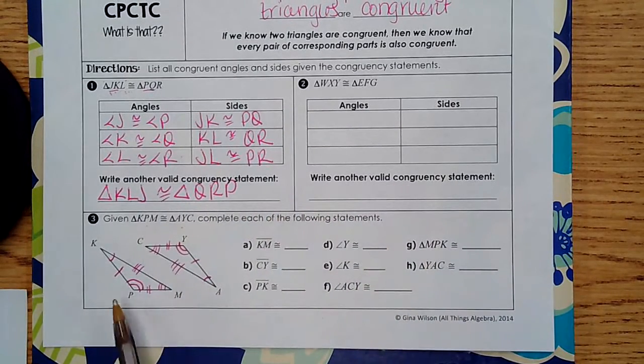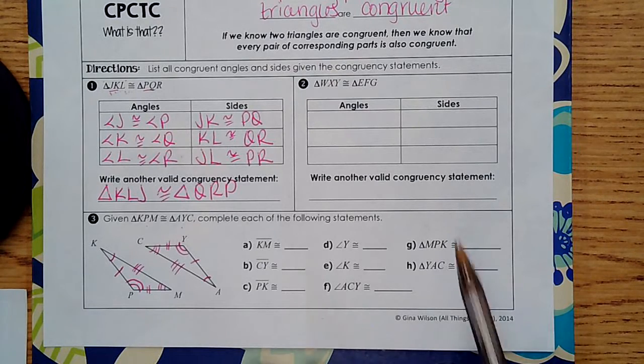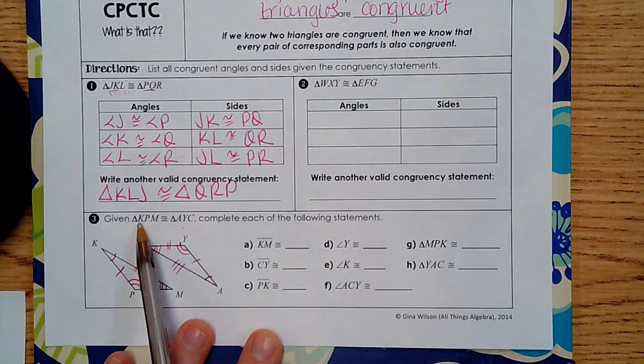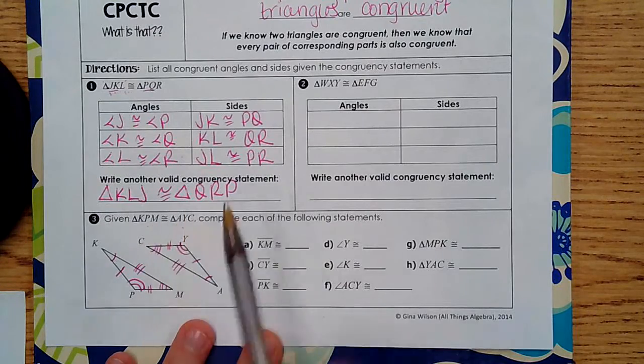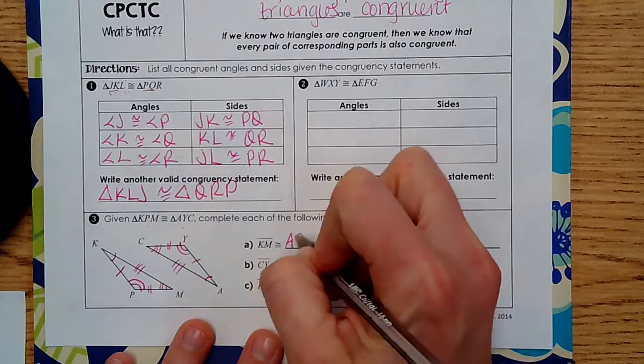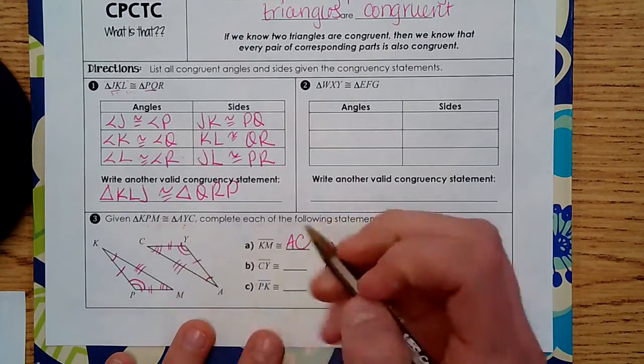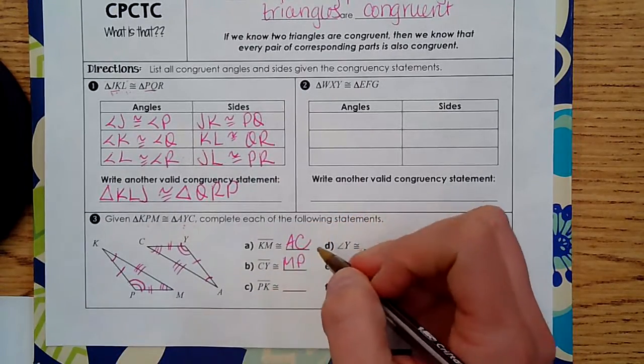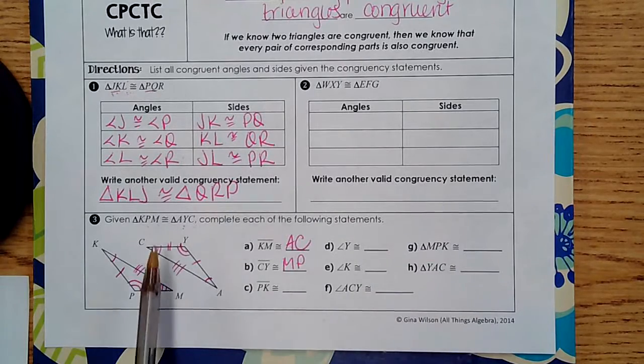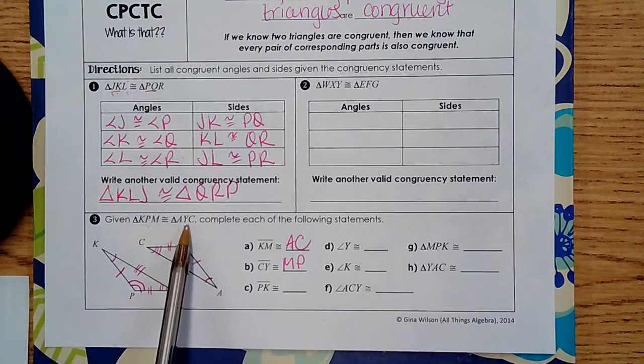So I don't like to use the pictures. To me, that's a little bit more confusing. I just like to go off of the order. You can do it however works for you. So KM, first and last, is congruent to first and last, AC. CY is going to be congruent to MP. Then we have PK. PK is congruent to YA.